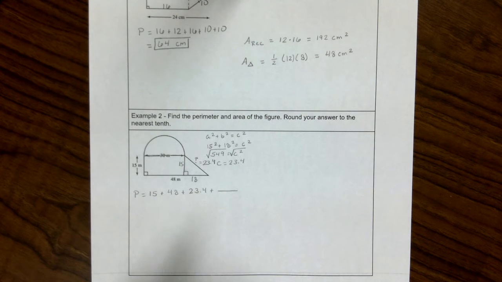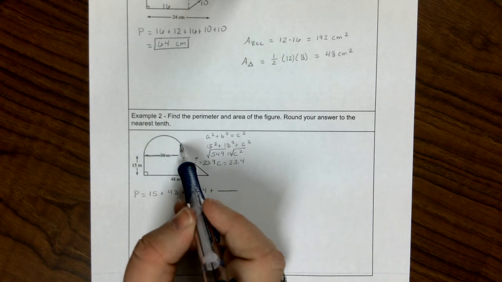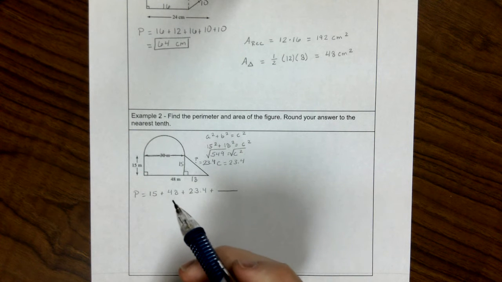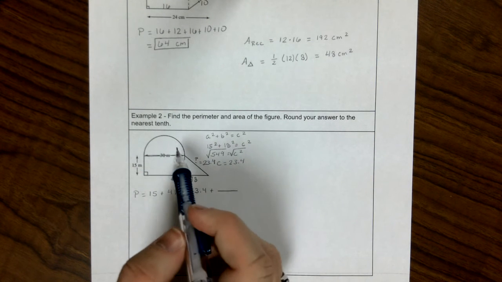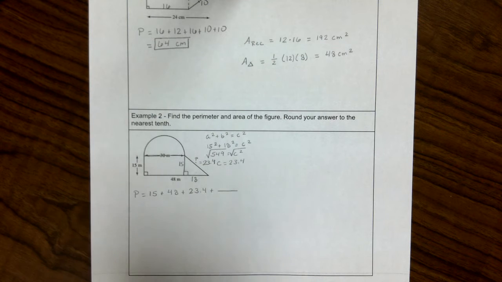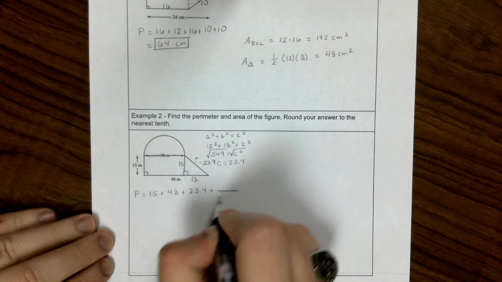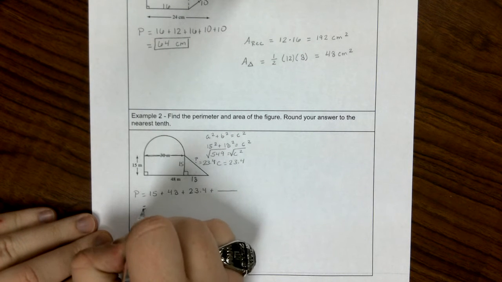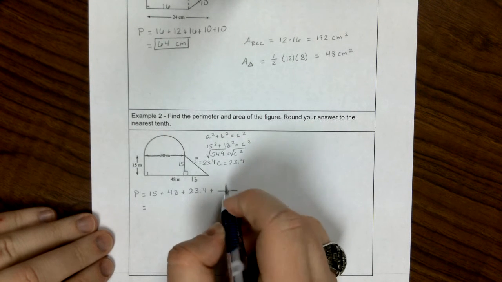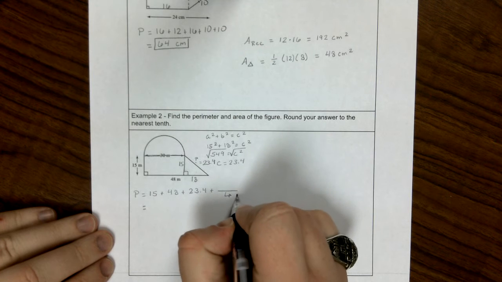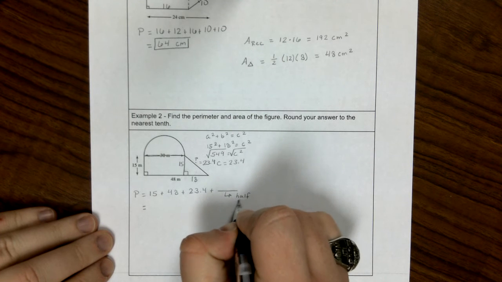Well, first we've got to remember that is only half the circle. Okay? So we can do the whole circumference first, which is what I always do, and then I'll take half of it when I get done. So I'll come down here, and the number I'm going to add is right in here. This is for the half circle.